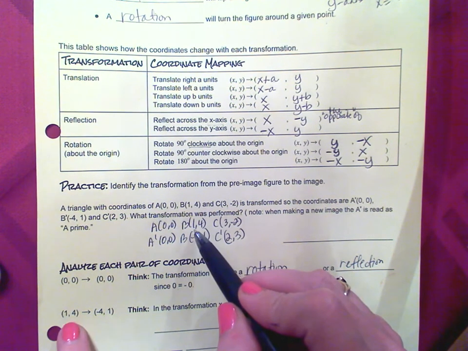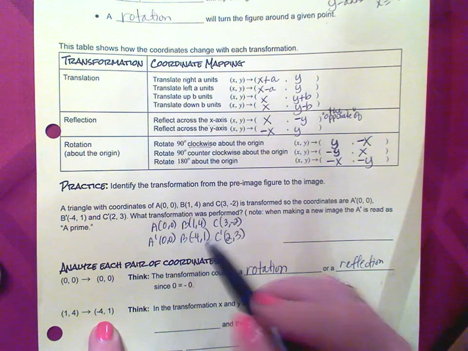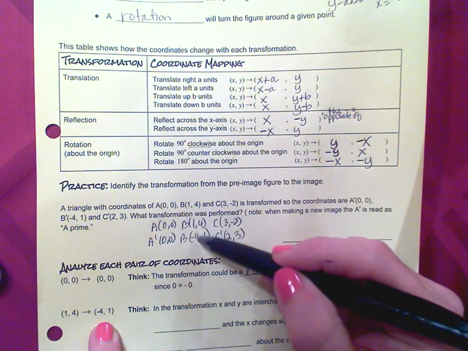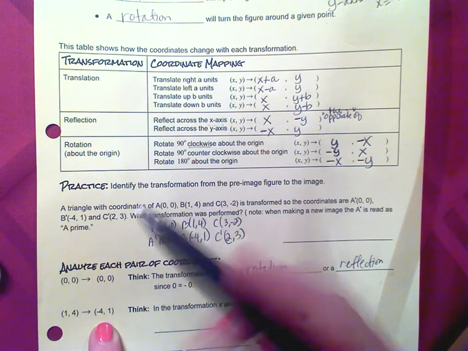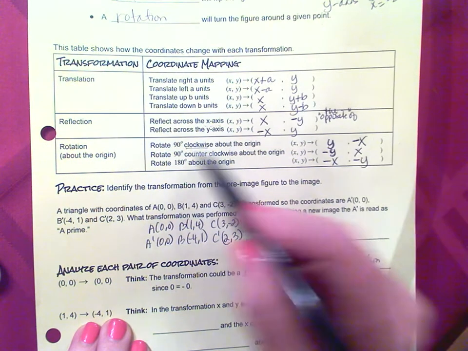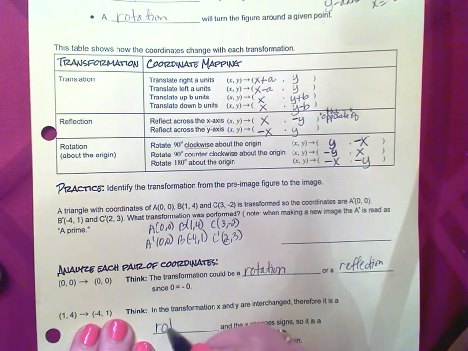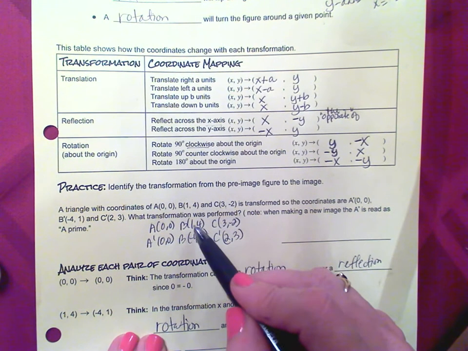All right, so we have (1, 4) and (-4, 1). Notice they're the same numbers pretty much, but they changed positions. So again, looking up here, which one changed position? Well, okay, so it's a rotation, because they changed positions, but now I'm going to look at what stays the same.